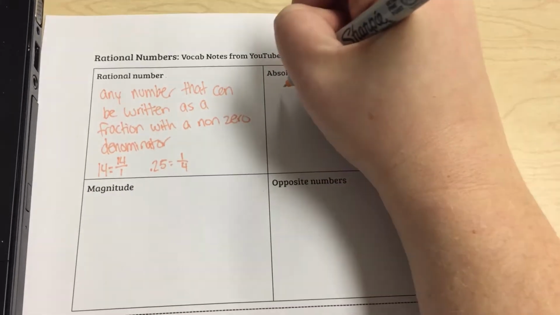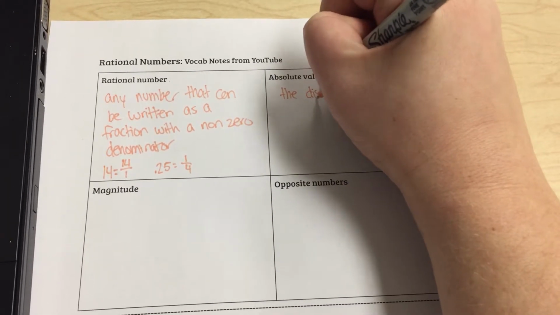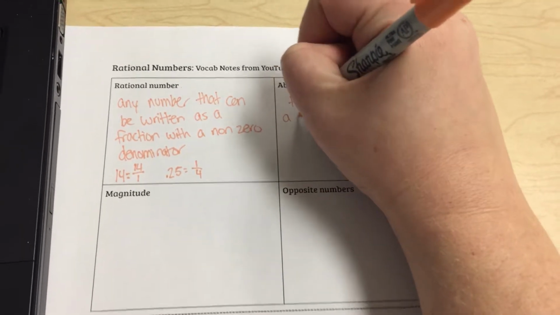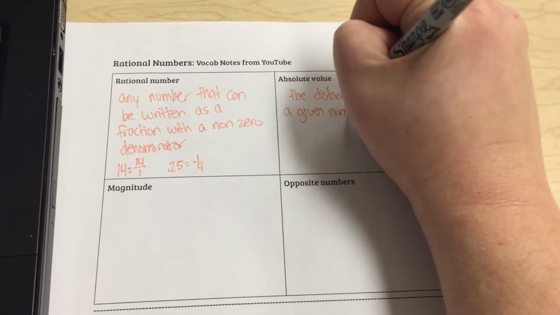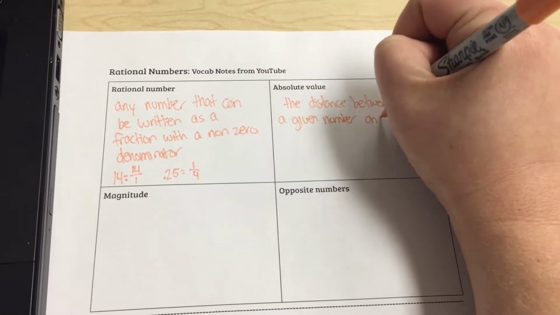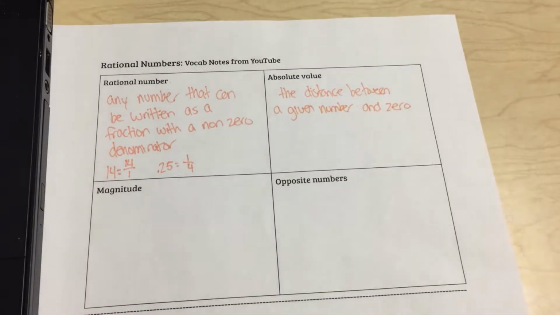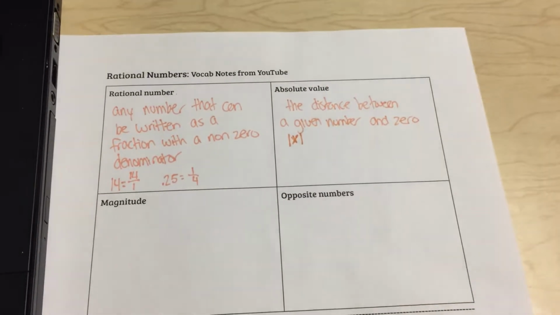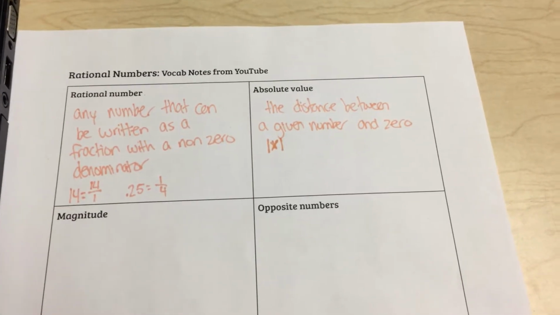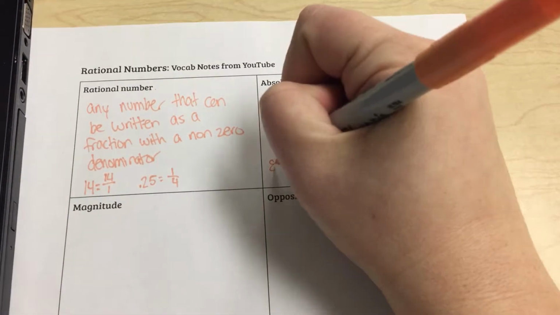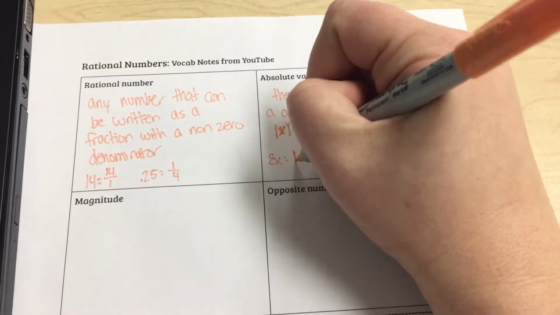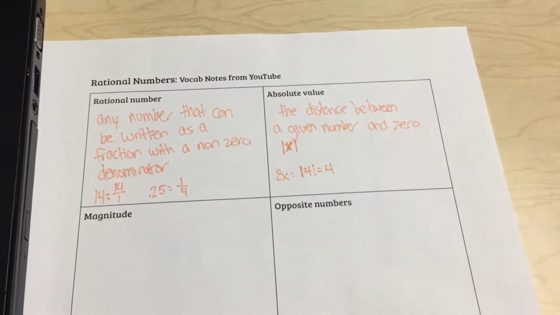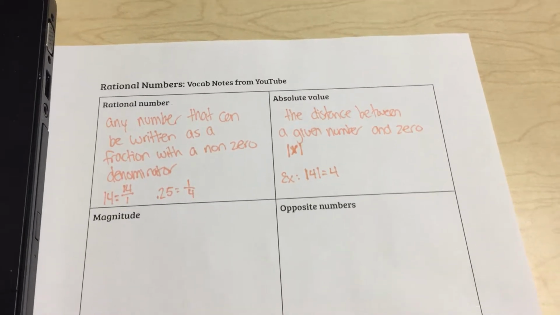Next, we're going to talk about absolute value. That is the distance between a given number and 0. It's always written as a number between those 2 straight lines. So we've done this before. It's really easy. For example, the absolute value of 4 is 4. Because to go from 0 to 4, it's only 4 spots.